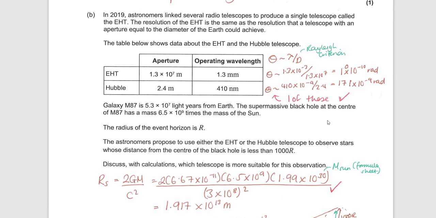So galaxy M87 is 5.3 times 10 to the 7 light years from Earth. The supermassive black hole at the centre has a mass of 6.5 times 10 to the 9 the mass of the Sun. The radius of the event horizon is r. The astronomers propose to use either the EHT or the Hubble to observe stars whose distance from the centre is less than 1000 r, so they're less than 1000 r away from the middle of the galaxy. Discuss with calculations which telescope is more suitable for this observation.